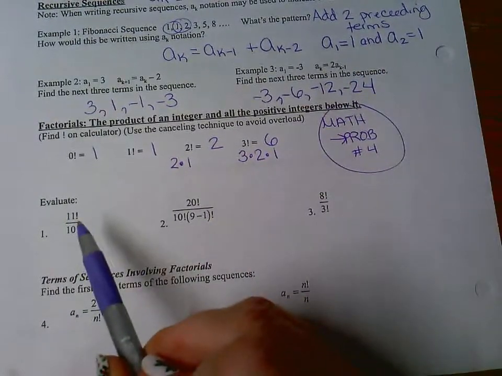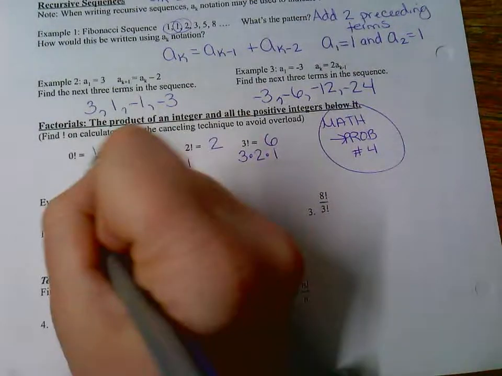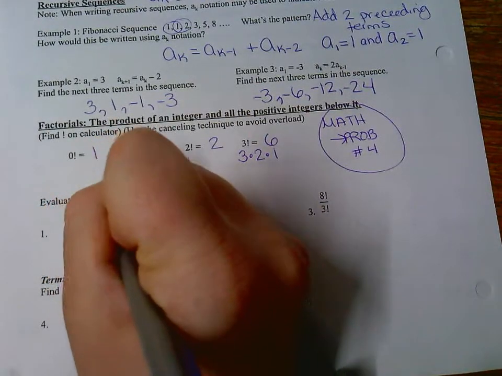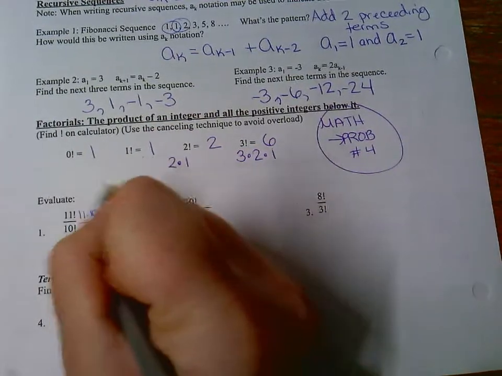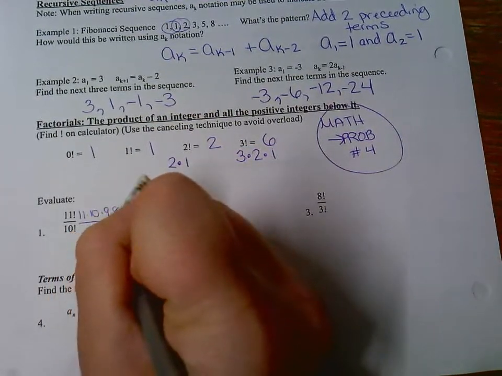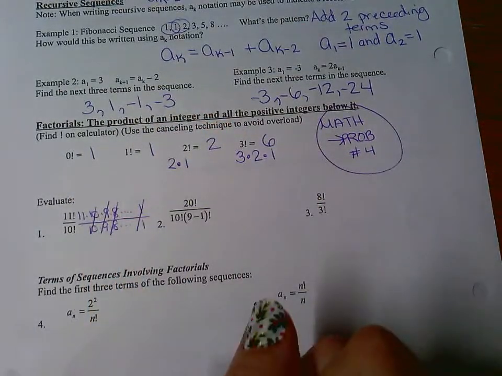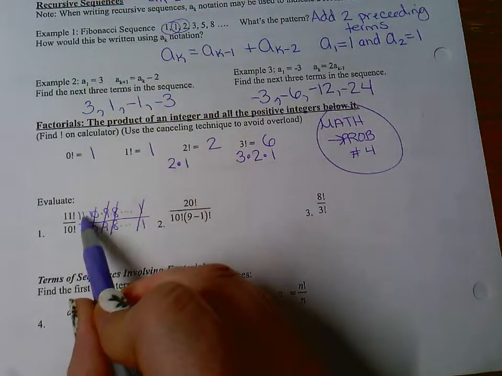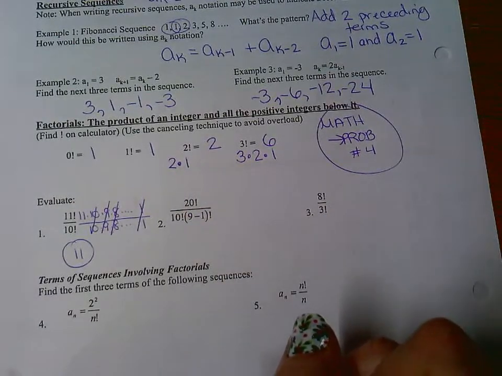All right, this one I can do without a calculator. 11 factorial is going to be 11 times 10 times 9 times 8 all the way down to 1. 10 factorial is going to be 10 times 9 times 8 all the way down to 1. Guess what? All those are going to cancel and give you 1. What are you going to have left? 11 in the numerator. So the answer would just be 11.